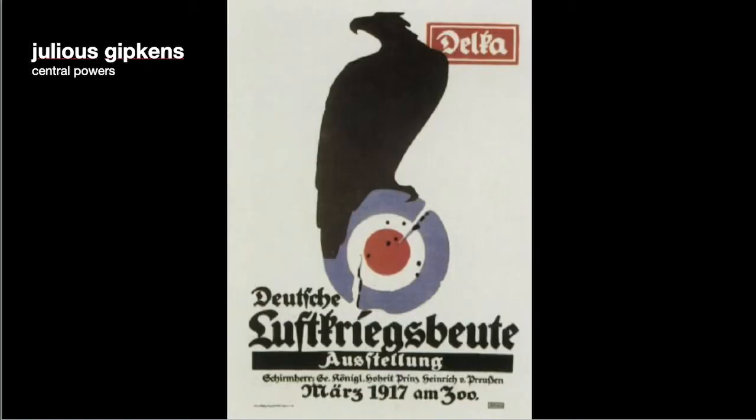Okay, Julius Gipkens, Central Powers, and here again you've got this extremely modern, stripped down symbol of the German eagle, which is the representation of the German country, and the Air Force in particular, sitting on top of the roundel. I believe that's the French roundel, which is the symbol that was on the sides of aircraft, that's been shot up by bullets. So it's very non-emotional, very symbolic. It's the symbol of Germany and the symbol of the Allies, and rousing patriotic feelings in you.